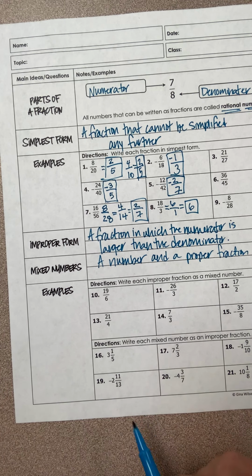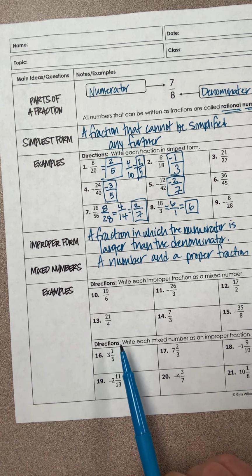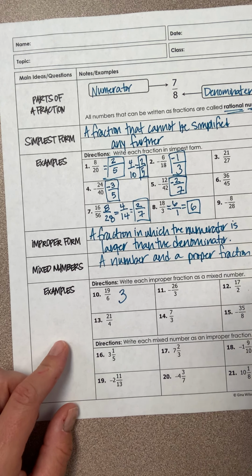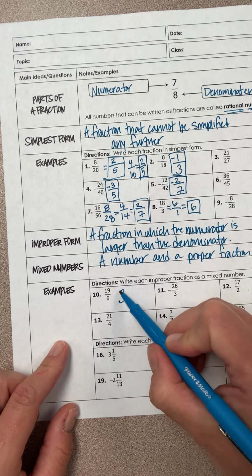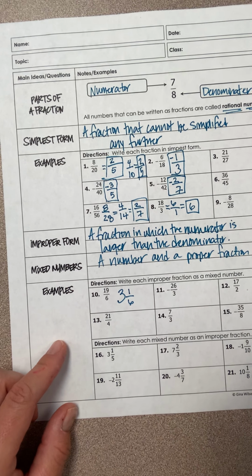So I love simplifying these improper fractions because it gives us a look ahead into short division, which we'll talk about later. So on number 10, I know that this is improper because 19's on top. So here's what I ask myself. How many whole times does 6 go into 19? It goes in there 3 whole times, and I put the leftovers on top. So 6 goes into 19 3 whole times with 1 leftover, and my denominator doesn't change.